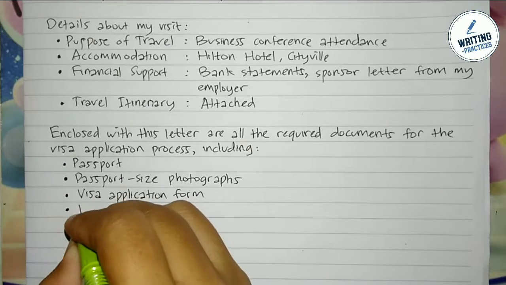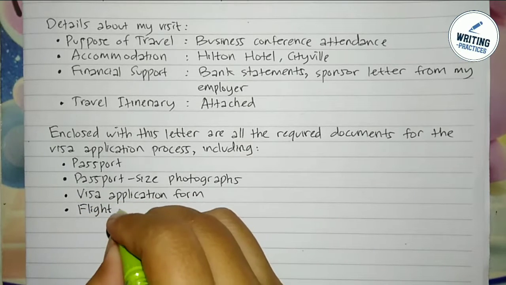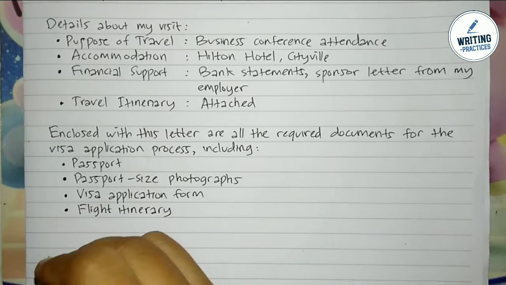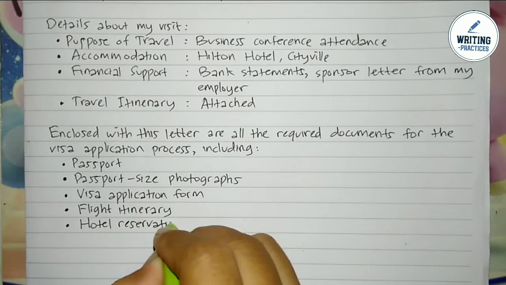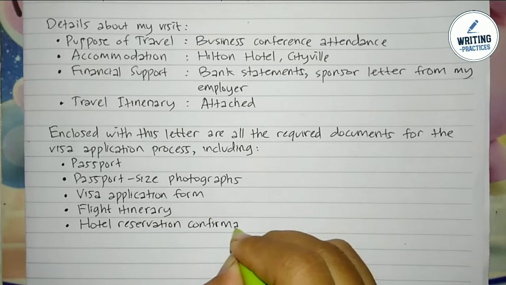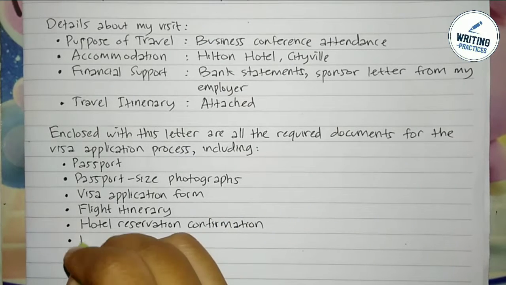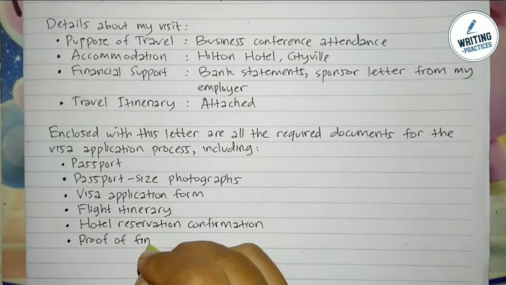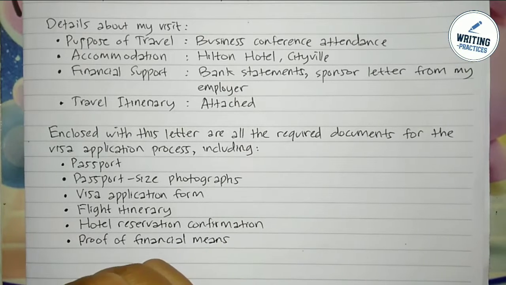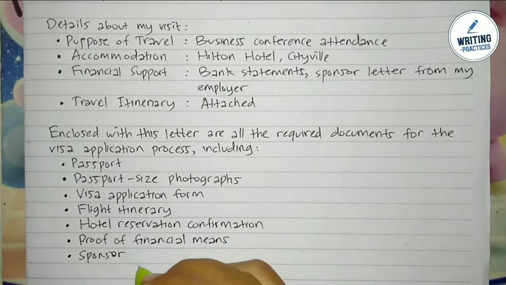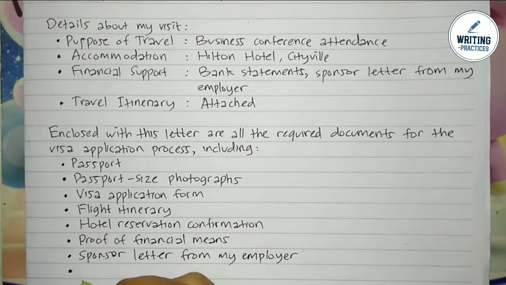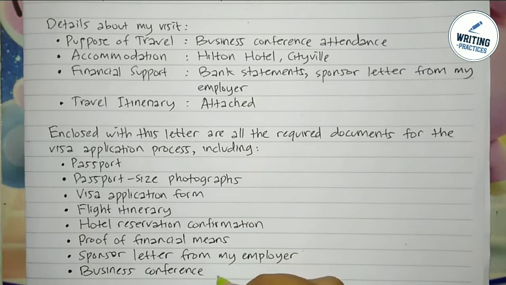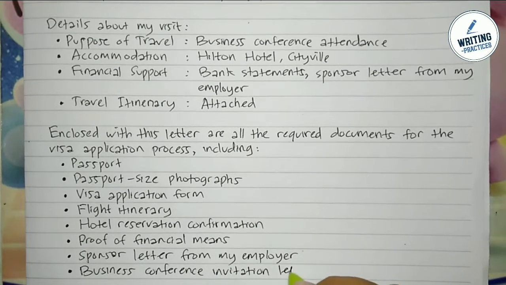And here is the example how you write it. Enclosed with this letter are all the required documents for the visa application process, including passport, passport size photographs, visa application form, flight itinerary, hotel reservation confirmation, proof of financial means, sponsor letter from my employer, business conference invitation letter. Yes, once again, you need to make them in bullet points for easier notice.